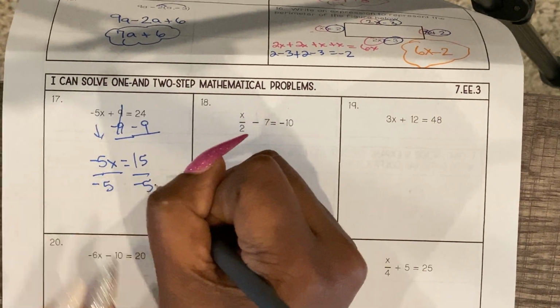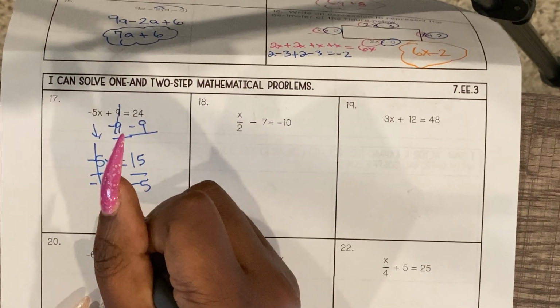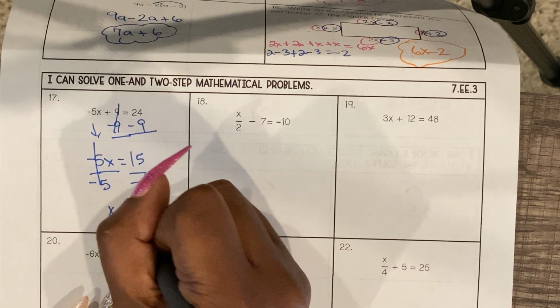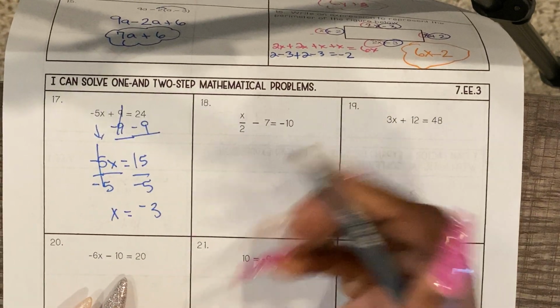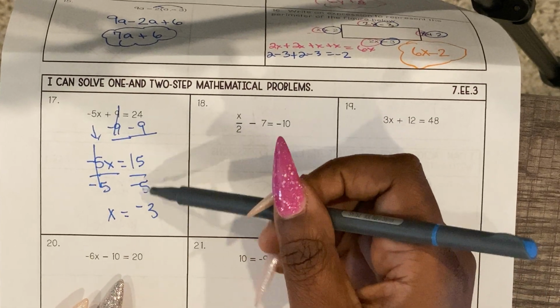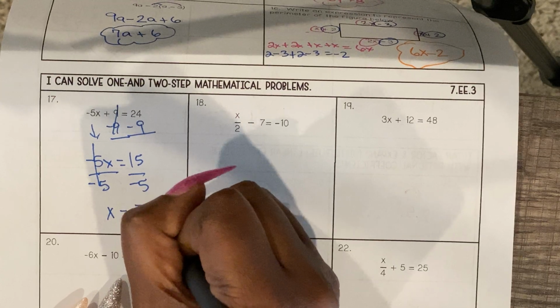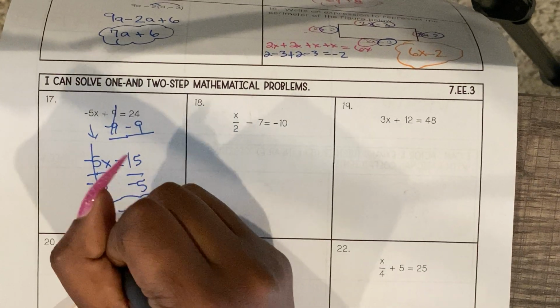Divide both sides by 5. They divide into 1. X equals -3. Remember, opposite signs, negative answer. If you don't remember that, go back a few videos.